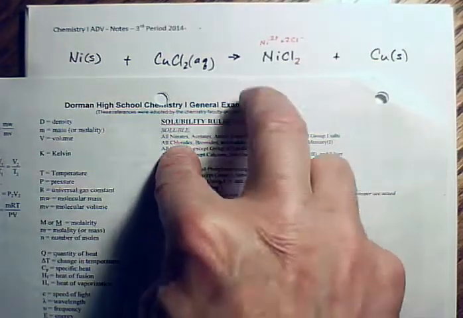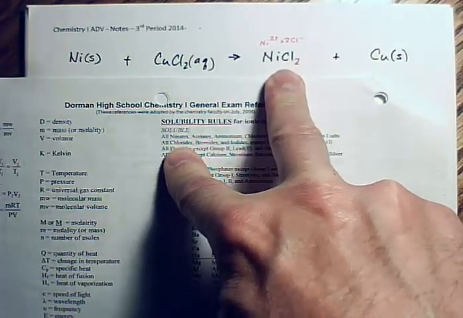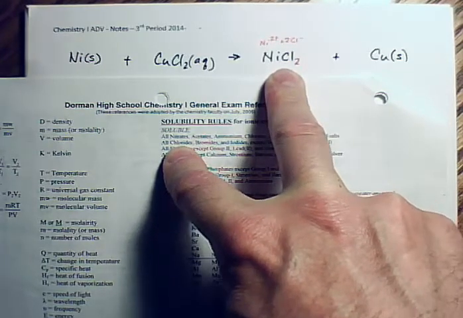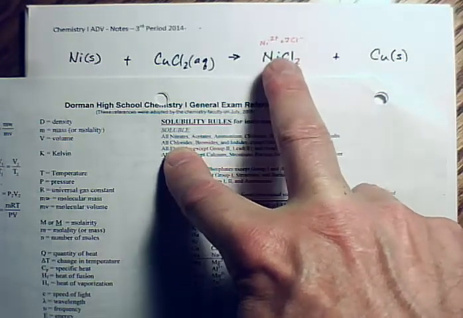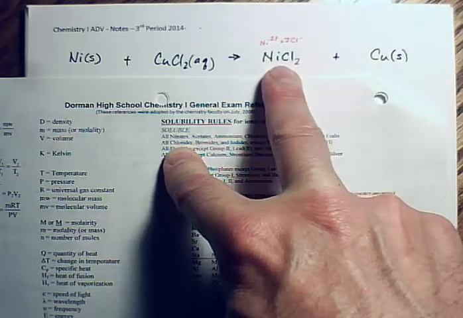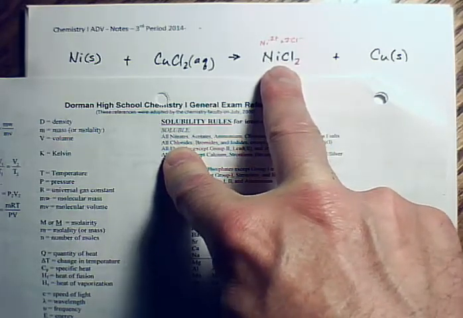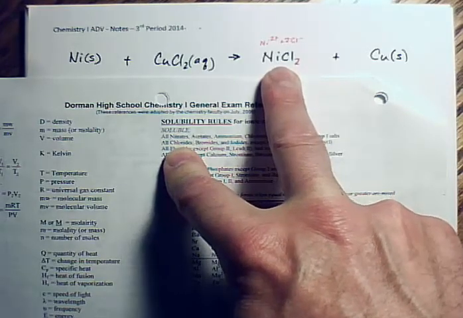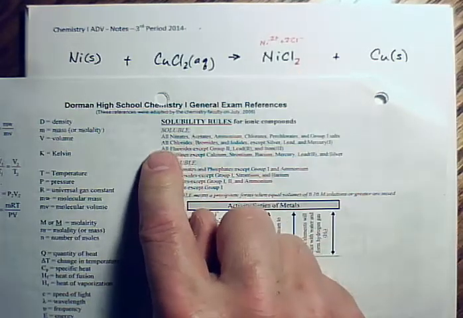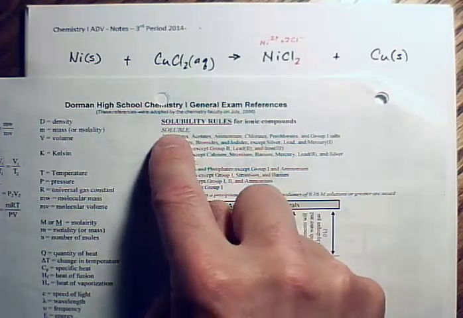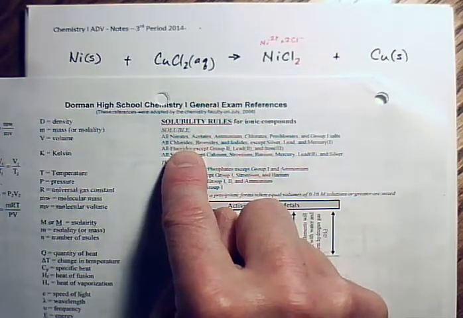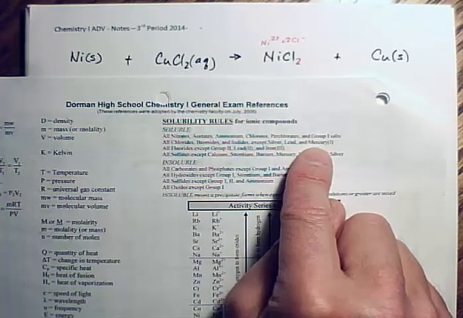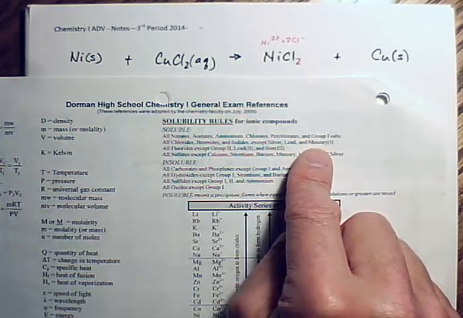Okay. Chlorides. This is a chloride. When we learned to name compounds in the last unit, we found that this was called nickel chloride. Okay? It's an ionic compound. Use the ionic naming rules, the nomenclature system for ionic compounds. It says that all chlorides, they're in the soluble section, except if they're bonded with silver, lead, and mercury. So you have to be careful.